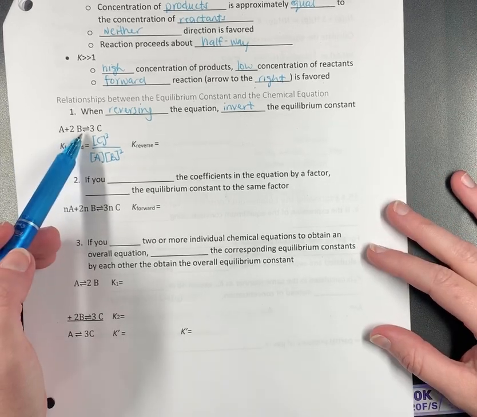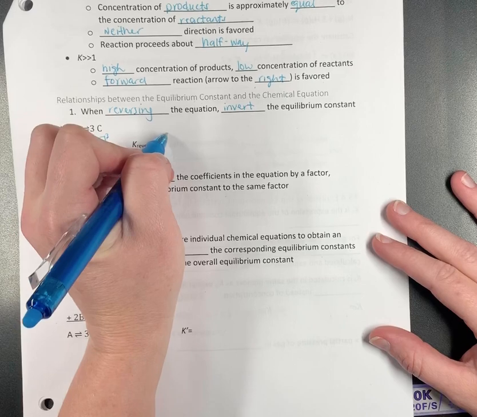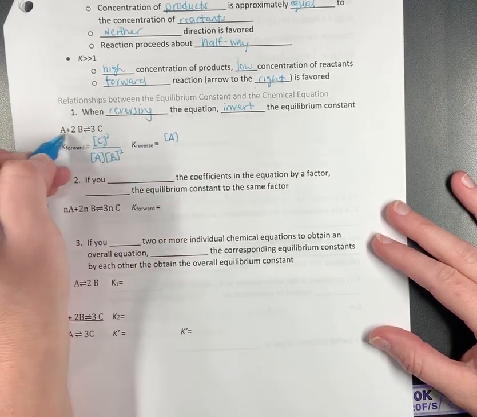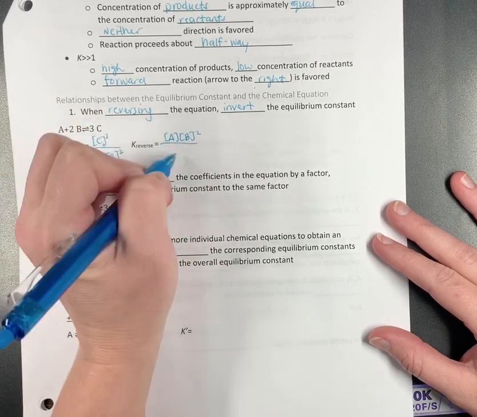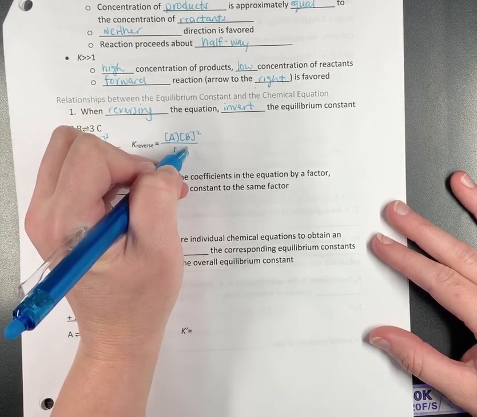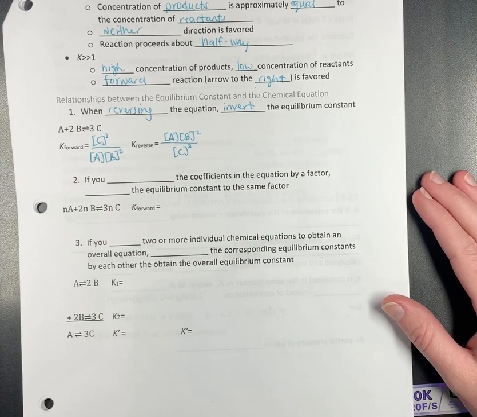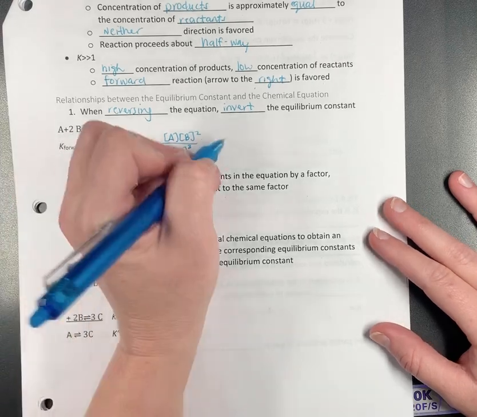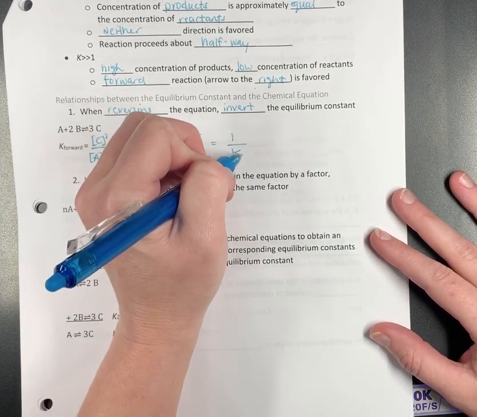If we're to take this same reaction and write it for the reverse reaction, well then, these are our products, and C is our reactant. Look, all we do is turn it upside down. So 1 over K forward.